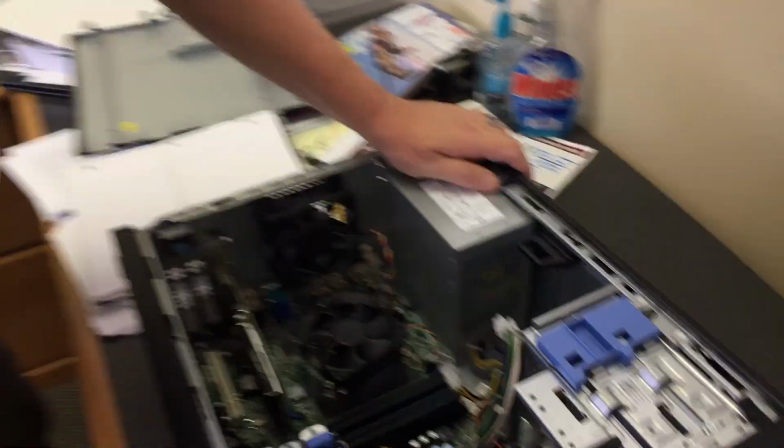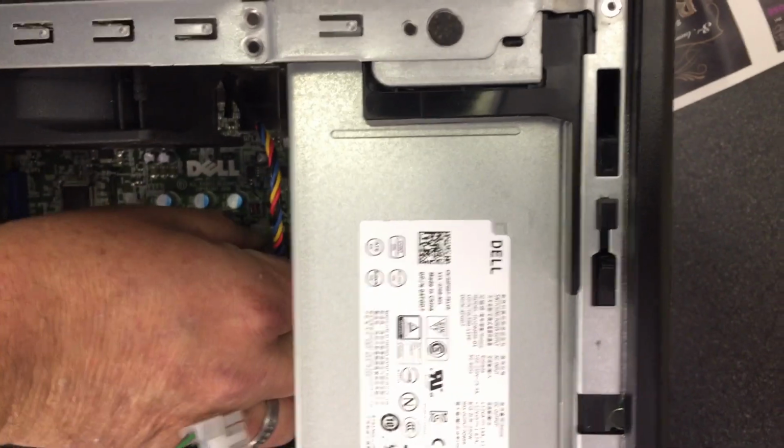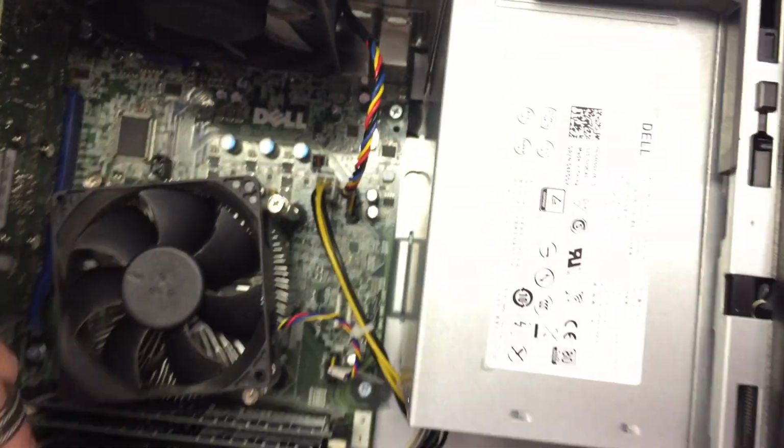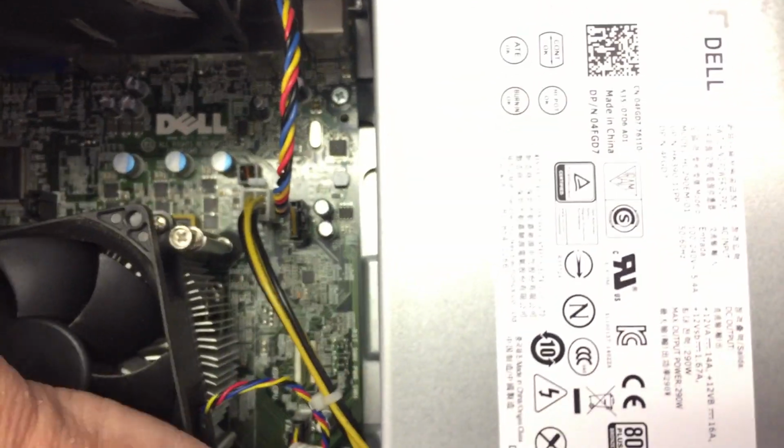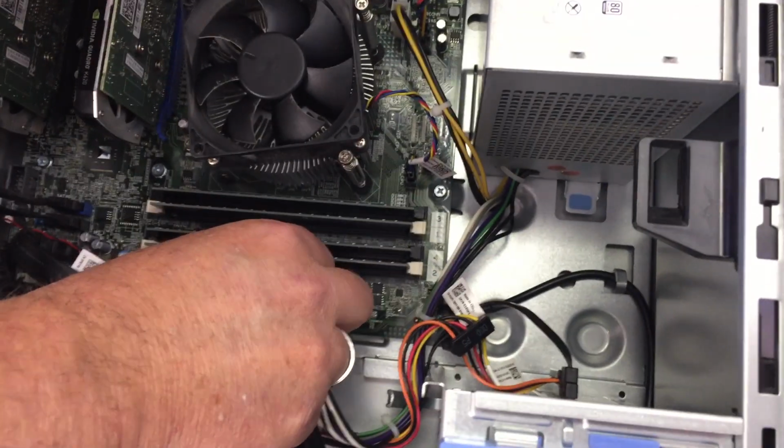Okay, so now the 4-pin connector goes up here. Alright, and this connector comes down through here, remember, and plugs into the motherboard.